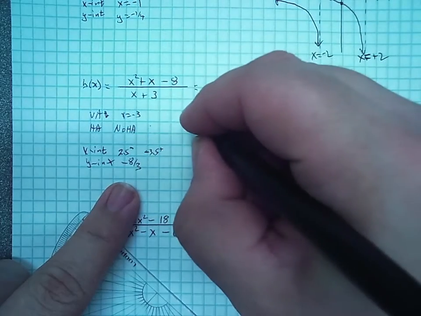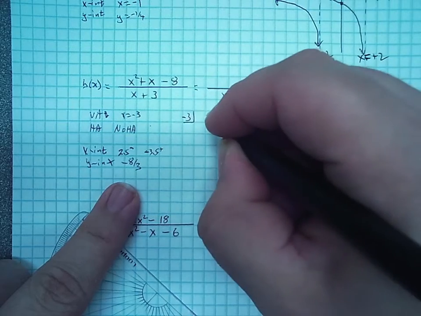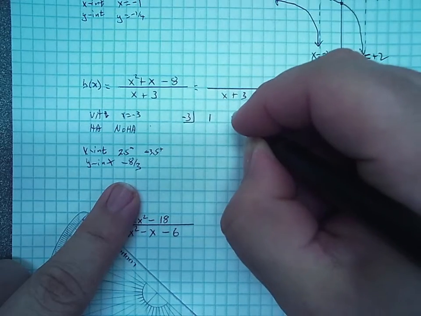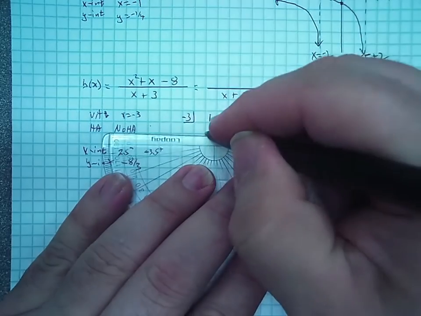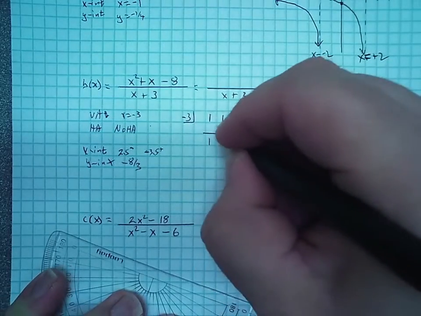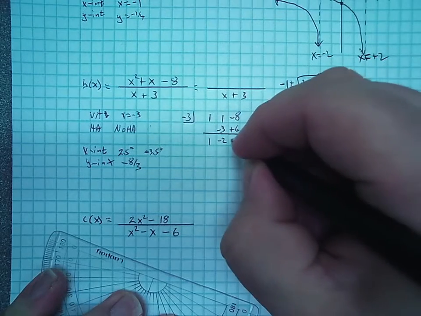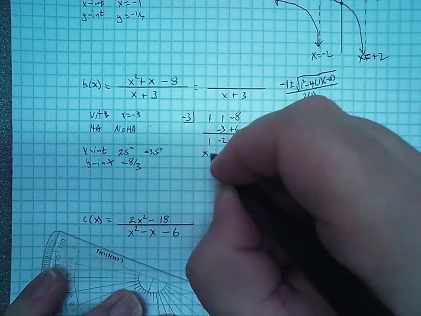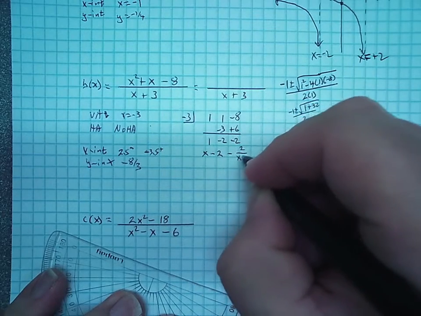Since the bottom is linear, x minus k, x minus negative 3, I can use synthetic division to divide, but if not, I would have to use long division. So that's 1, negative 3, negative 2, positive 6, negative 2. So this is x minus 2 minus 2 over x plus 3.